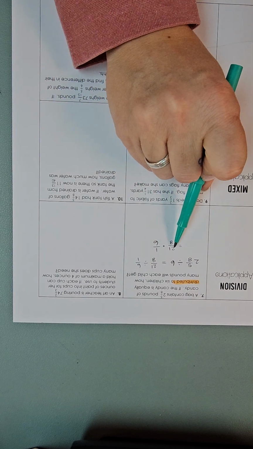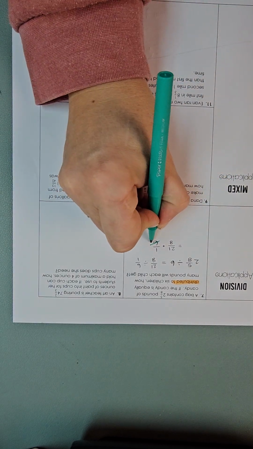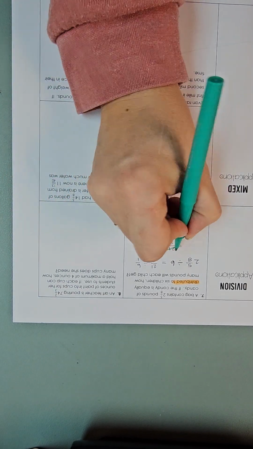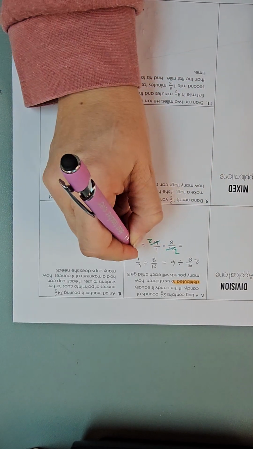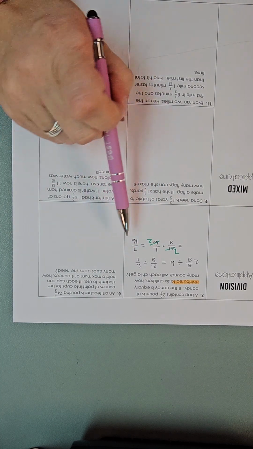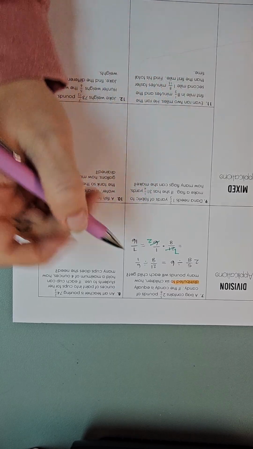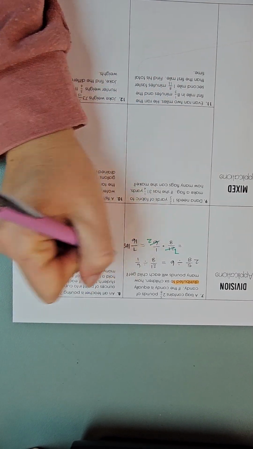We can divide 21 and 6 both by 3. 6 divided by 3 is 2. 21 divided by 3 is 7. Now you can multiply straight across. 7 times 1 is 7. 8 times 2 is 16. You cannot write this as a mixed number, all right? This is your answer, but again, we're missing words, so 7/16 pounds.